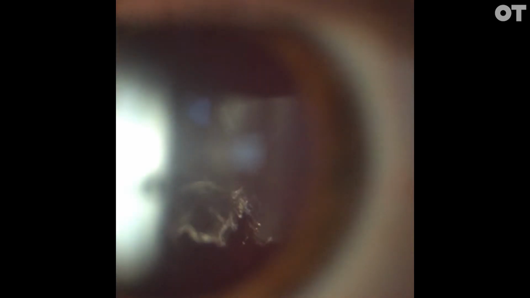It's important to do what we call dynamic examination, and that's where you get the patient to move the vitreous and to look down and then quickly look straight ahead. The purpose of this is to move any cells or tobacco dust that may have settled in the inferior vitreous into your field of view.